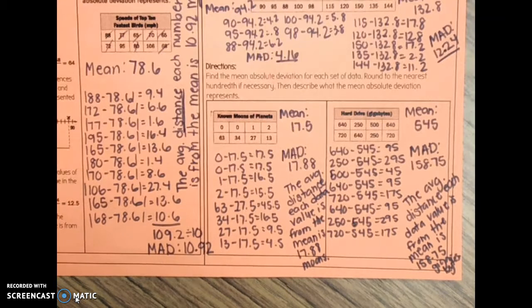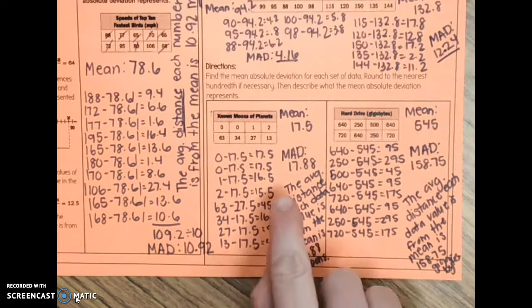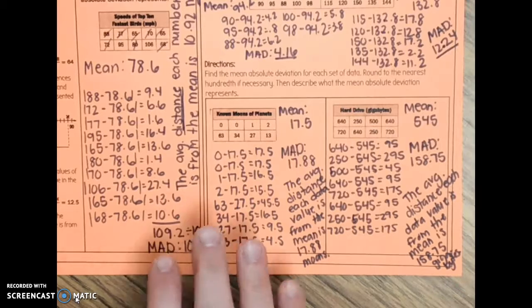My description is the average distance each data value is from the mean is 17.88 moons. So I used exactly what I had right there and put it right there.